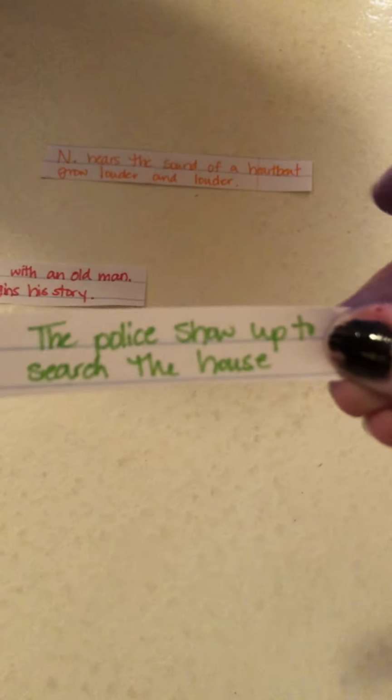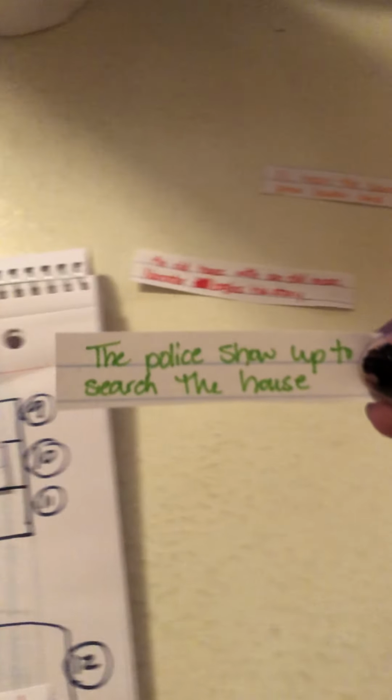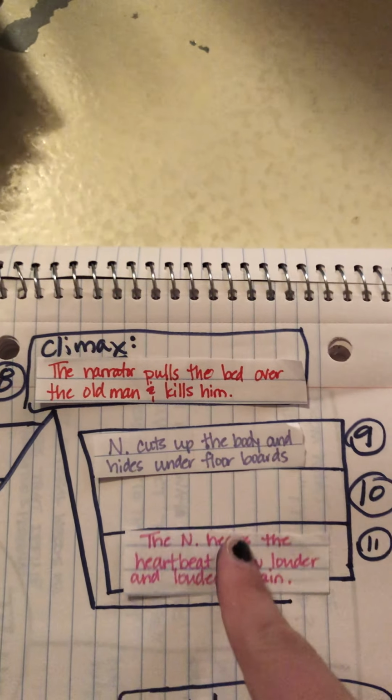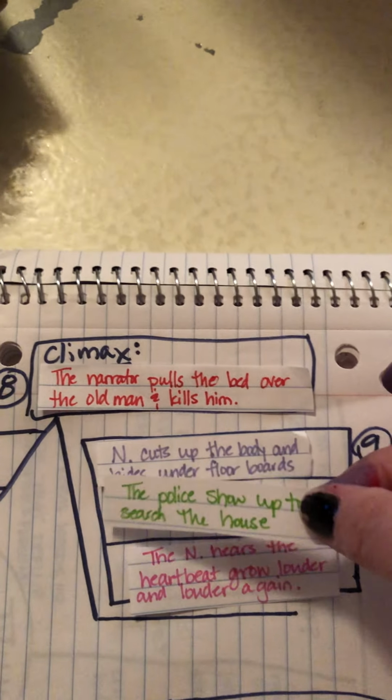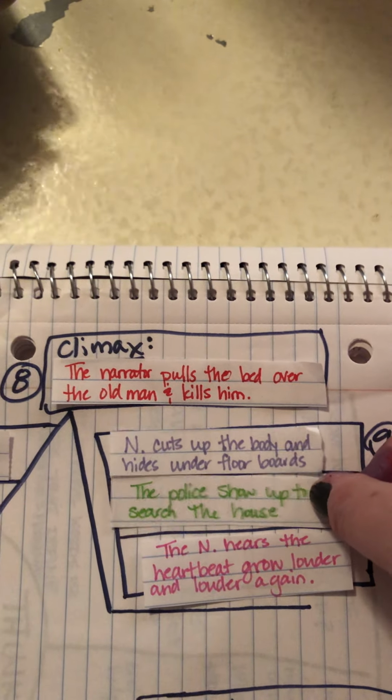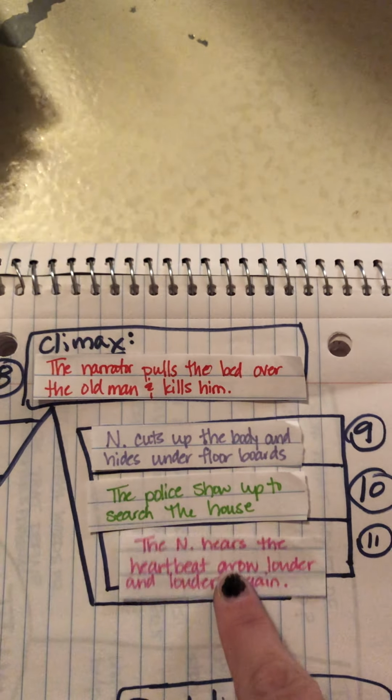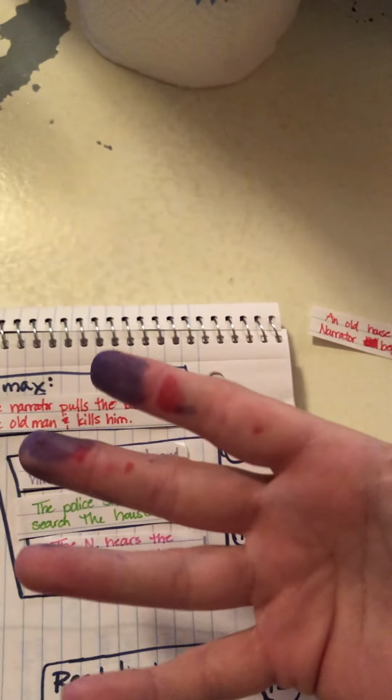The police show up to search the house. So they showed up before he heard the heartbeat, because it was when they were questioning him and he thought he was so cool and had it all under control. Then he started getting nervous and he started hearing pop-on, pop-on, pop-on. That's supposed to be a heartbeat. I have ink all over my hand.